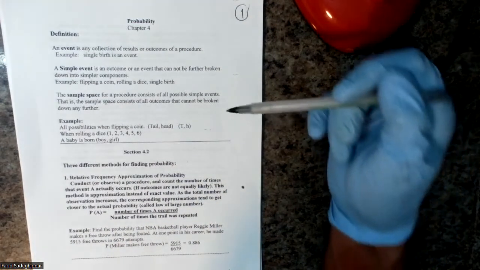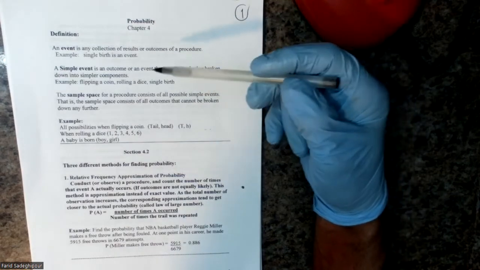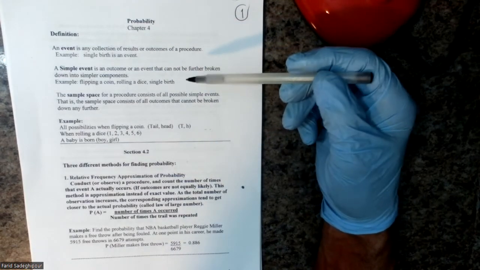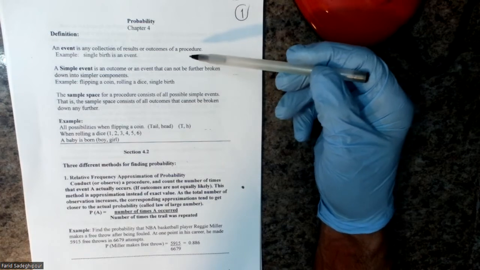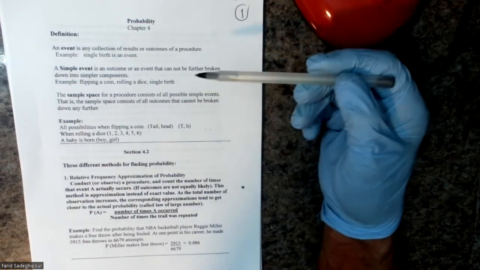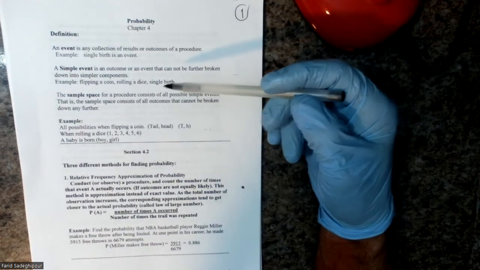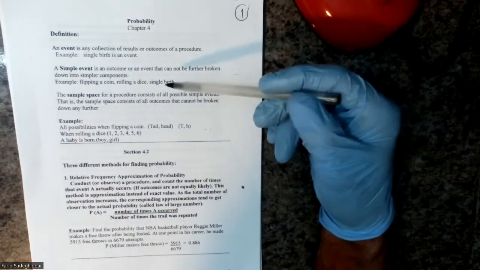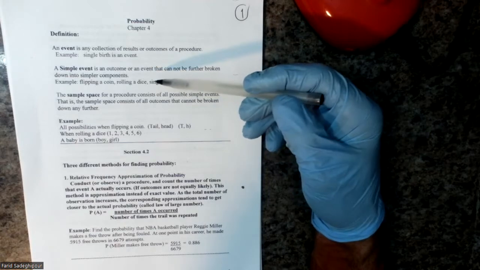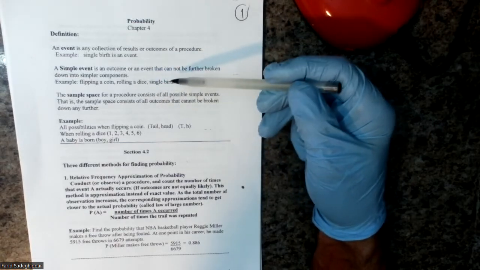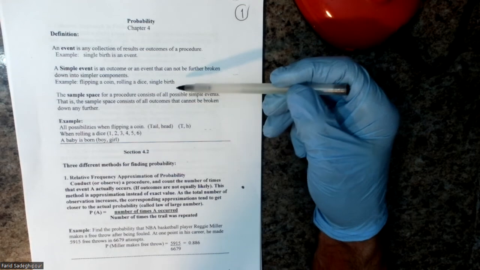So here we are first defining some terms. What is an event? A collection of results or outcomes of a procedure. For example, a single birth is an event. A simple event is an outcome or event that cannot be further broken into simpler components. So when you flip a coin, roll a die, or have a single birth, these are all simple events.